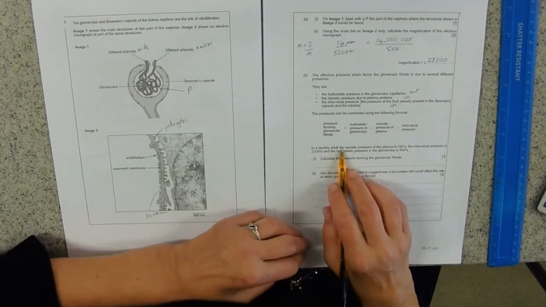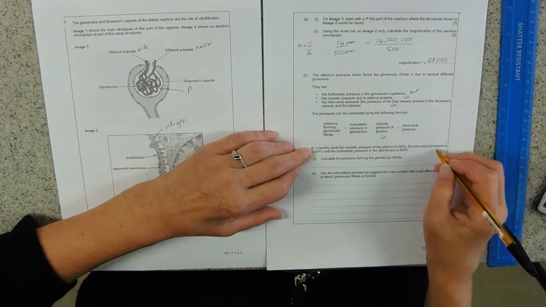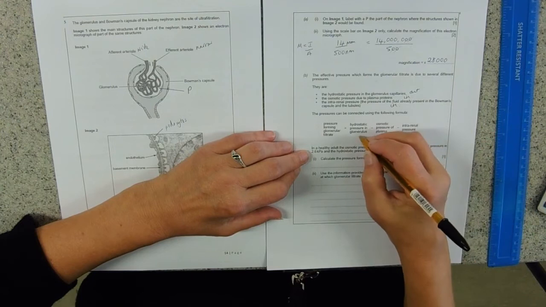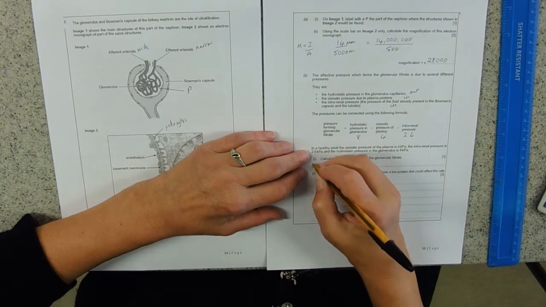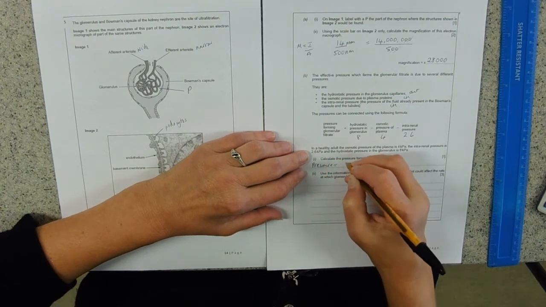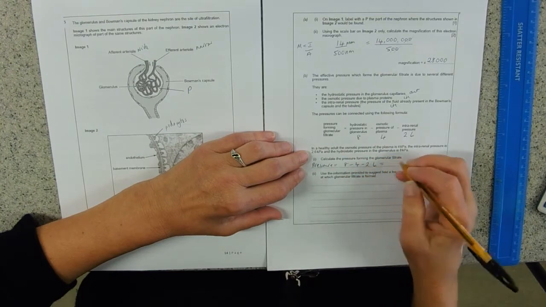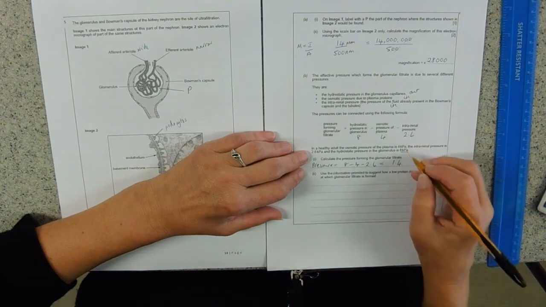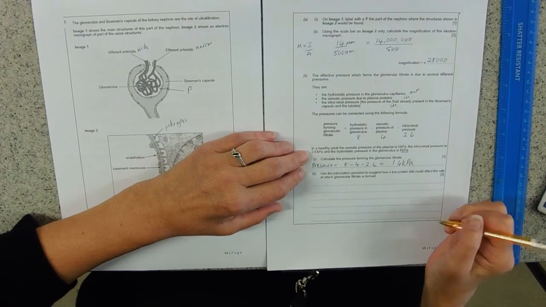In a healthy adult, the osmotic pressure of the plasma is 4, the interrenal pressure is 2.6, and the hydrostatic pressure is 8. So, calculate the pressure. Pressure equals 8 minus 4 minus 2.6, which equals 1.4. I can do that in my head. And then let's remember the units, kilopascals.